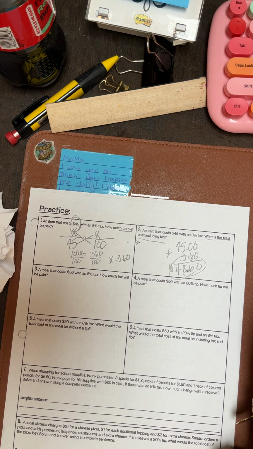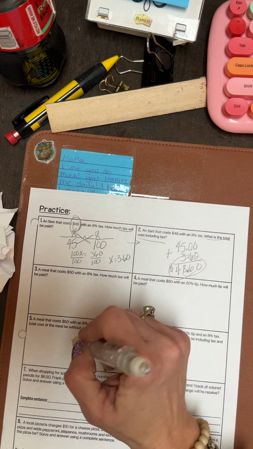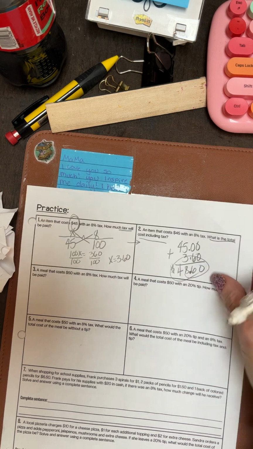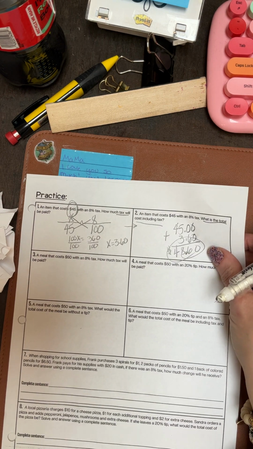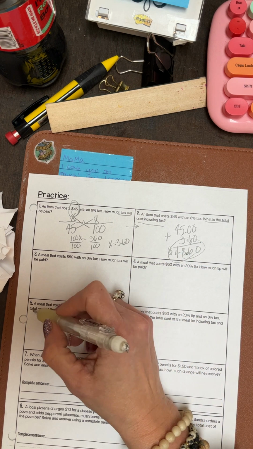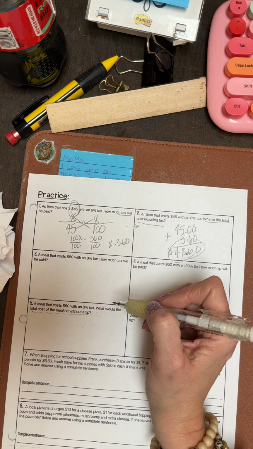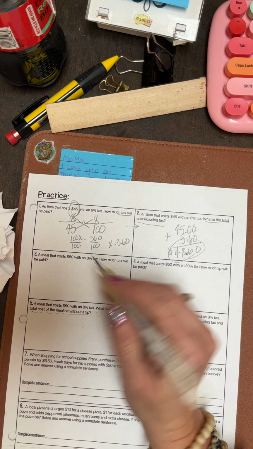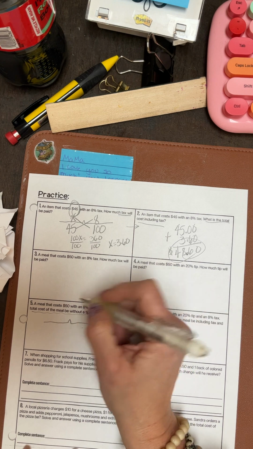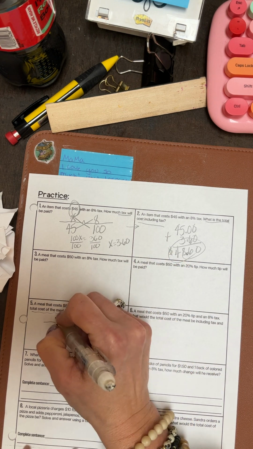So let's look at number 5. A meal costs $50 with 8% tax. What would the total cost of the meal be without a tip? All right, so let's find the cost of our meal just with the tax.